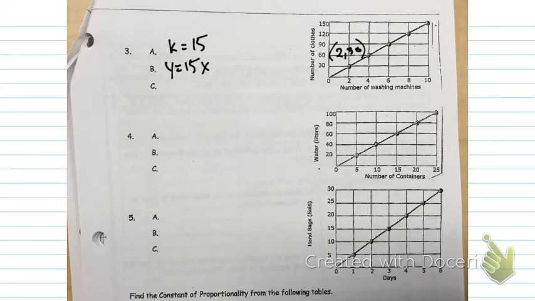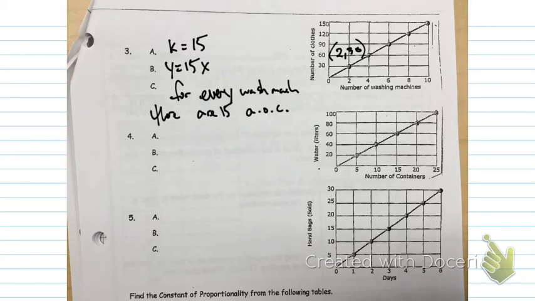All right. And who can put that situation in words for me? For every washing machine, there are 15 articles of clothing. Okay. Does that mean you can just put 15 socks in it? Sure, 15 socks. I guess 15 coats, 15 socks, same thing, right?